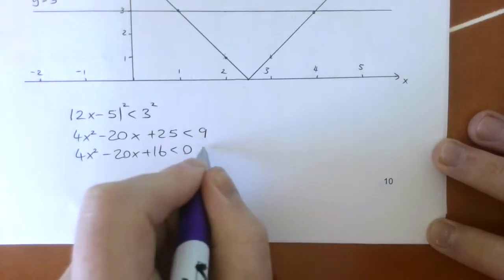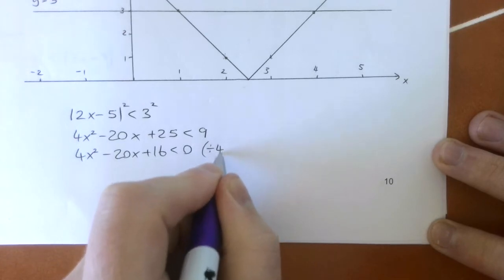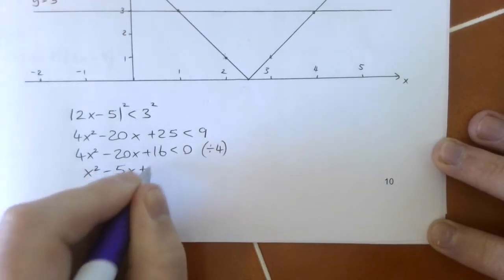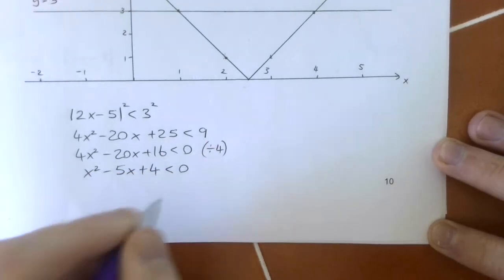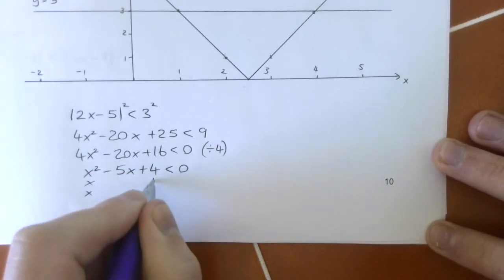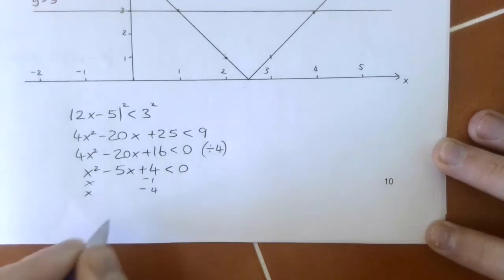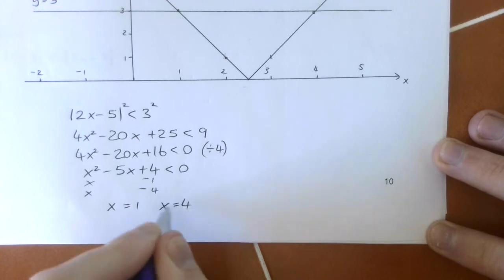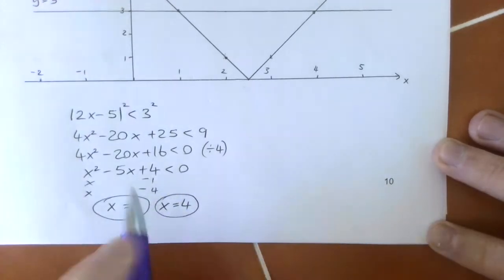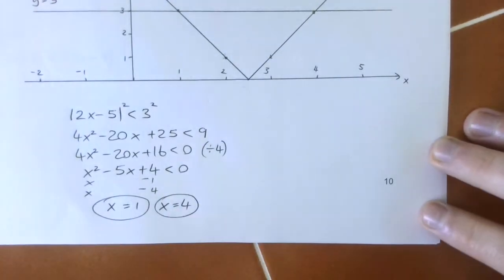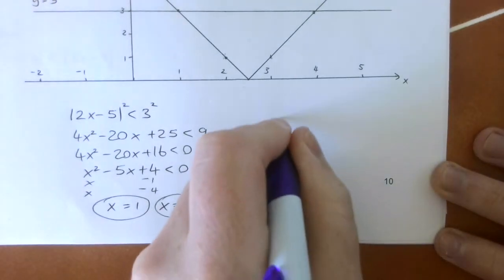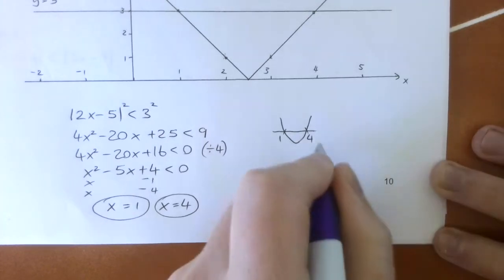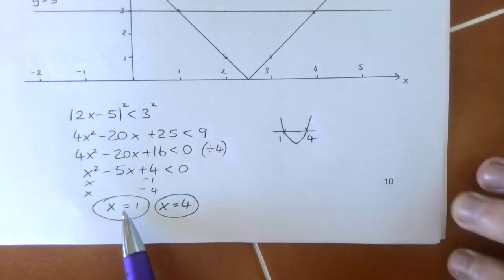And then it's just easier for myself for factorizing purposes to divide across by 4. So it becomes x squared minus 5x plus 4 is less than 0. And then I can solve it. 1, 4, minus, minus. So then you can see that x is equal to 1 and x is equal to 4, which I already had from up above. And then the final part is when I just draw a rough quadratic graph of that. We can draw it out nice and like that.